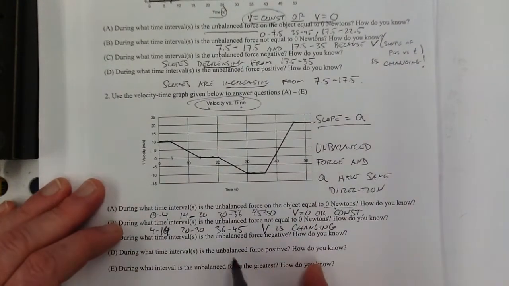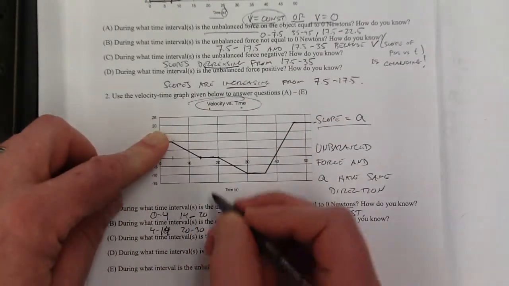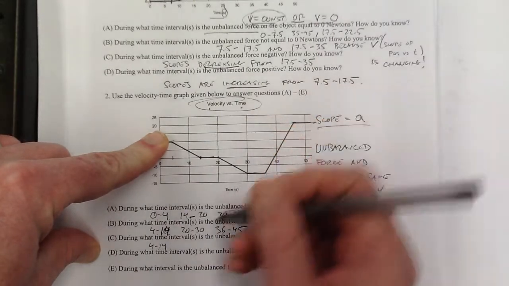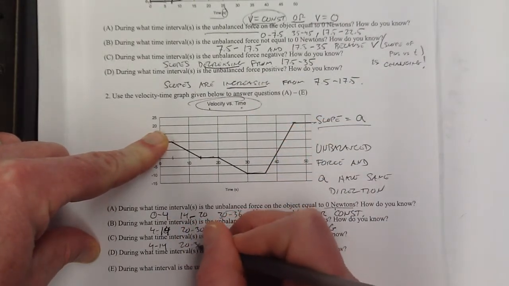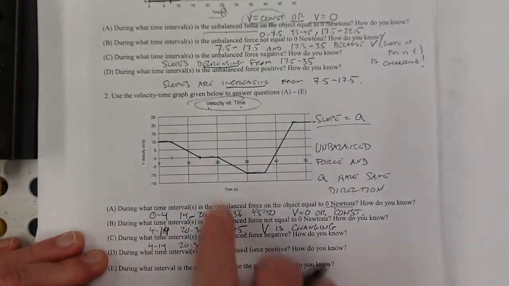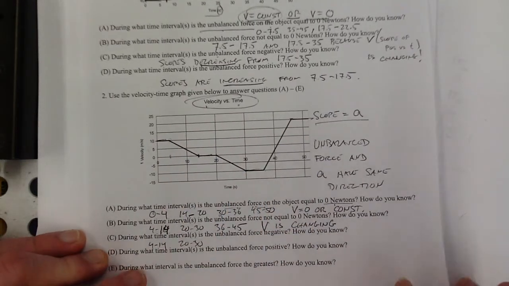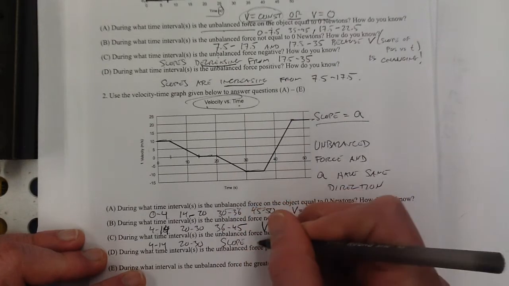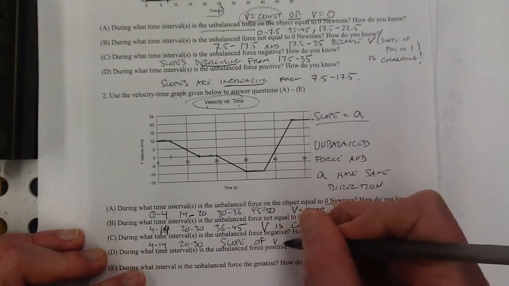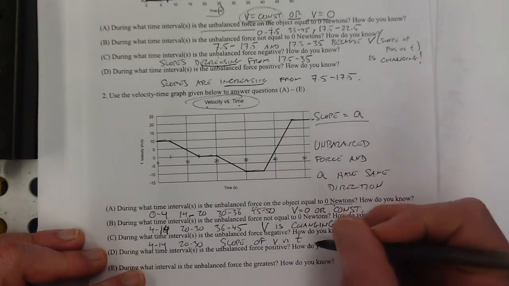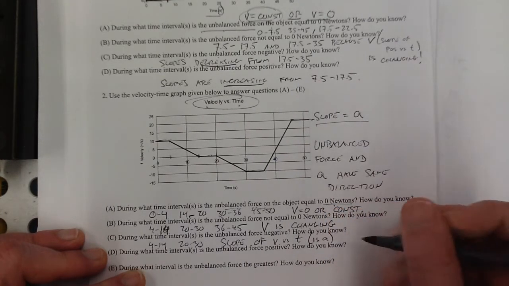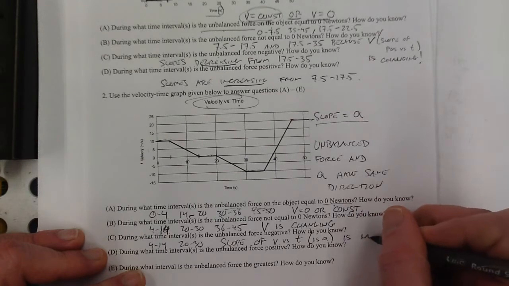All right, during what time intervals is unbalanced force negative? So that's from 4 to 14, 20 to 30, and that's it. That's where we have those negative slopes. How do we know? Because the slope of V versus t, which is A, is negative.